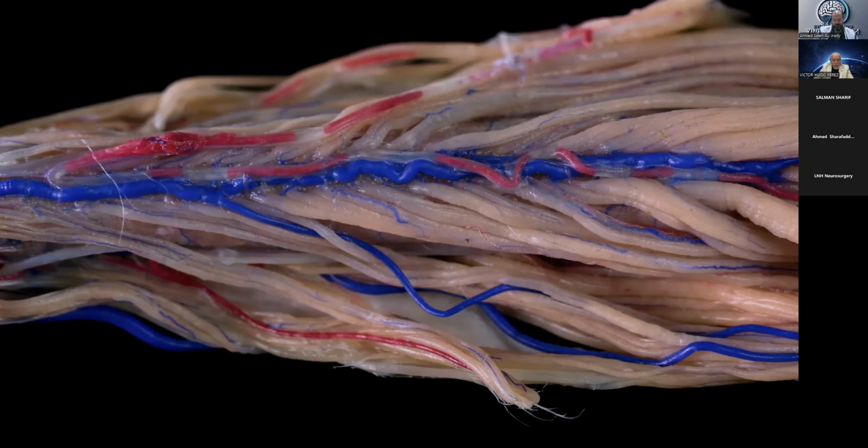And this picture is very important because we can see the main two arteries that are irrigating the spinal cord, especially the lumbosacral segment. In the anterior aspect, the Adamkiewicz artery, and in the posterior aspect, we can see this artery. So maybe you recognize this artery.